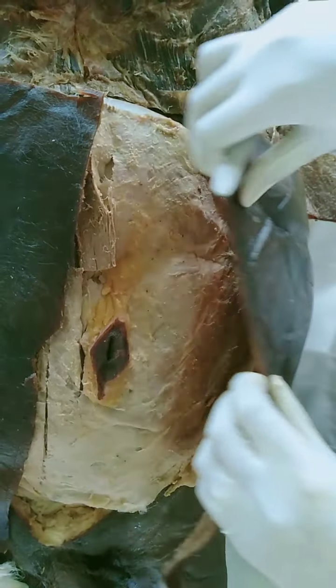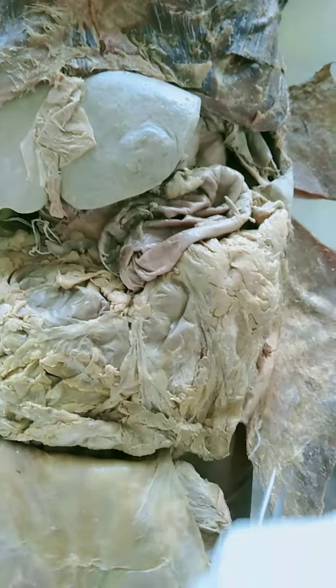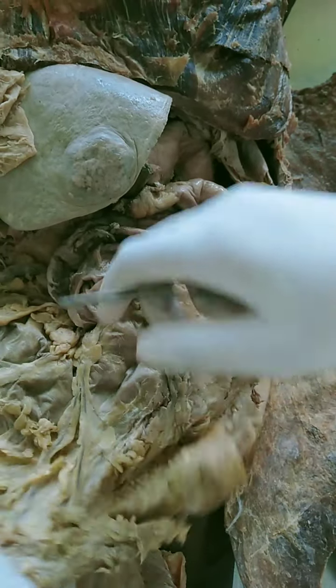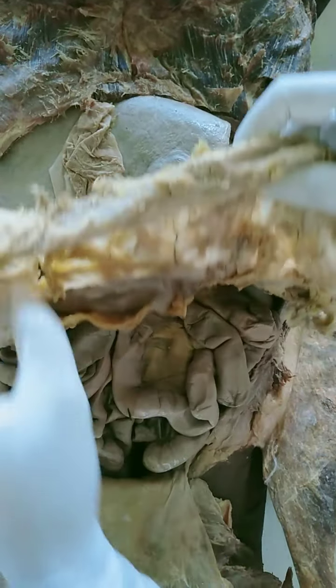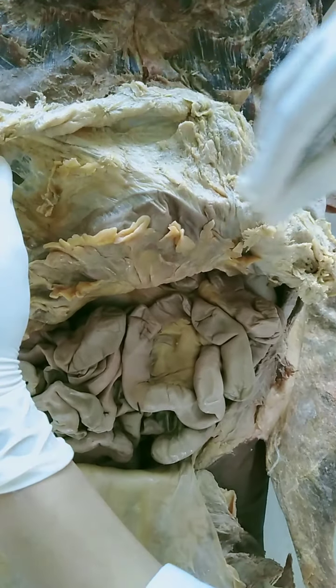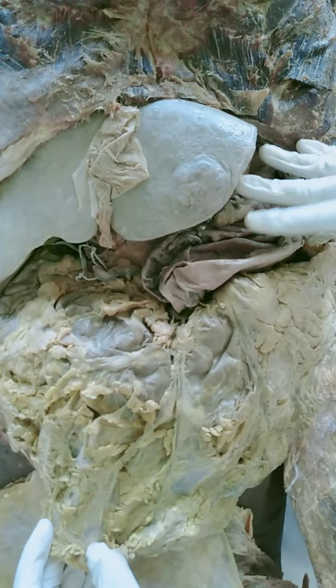Another thing, it lies in the supracolic compartment. What is the supracolic compartment? This is the transverse colon and this is the transverse mesocolon. So, it lies above the attachment of the transverse mesocolon.